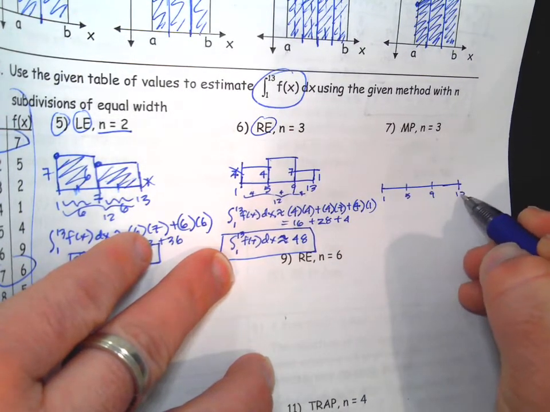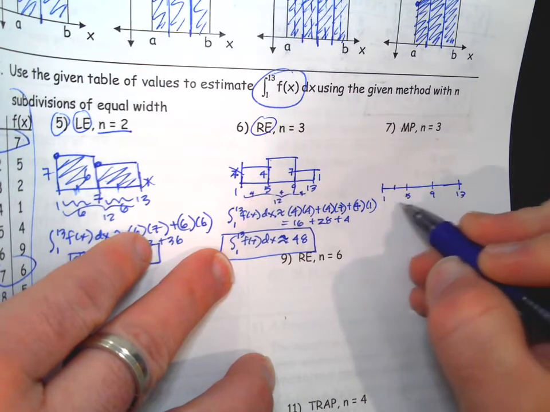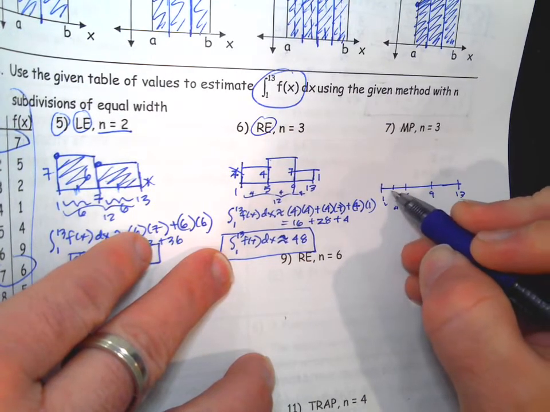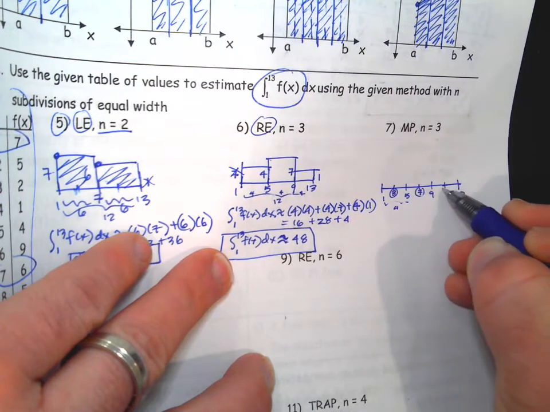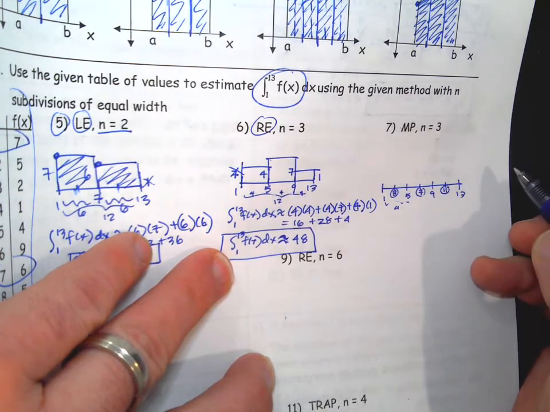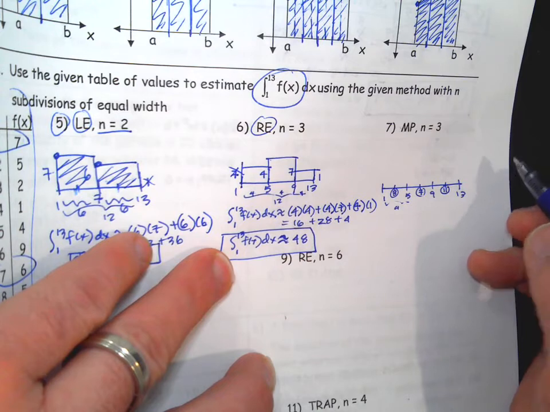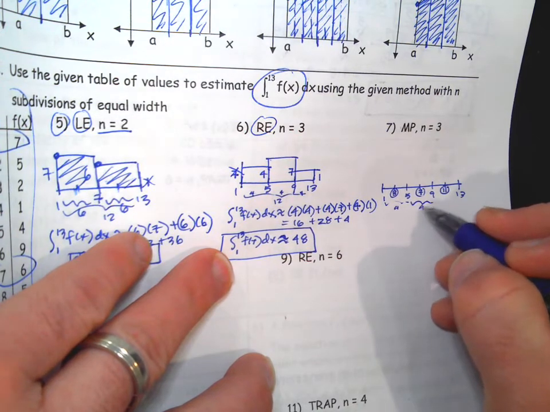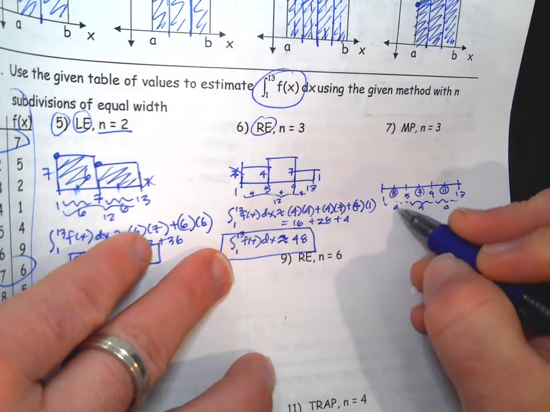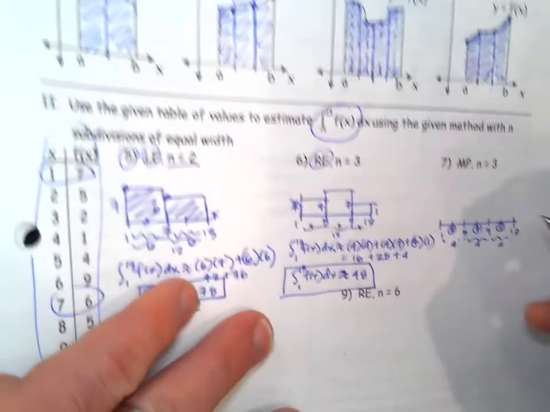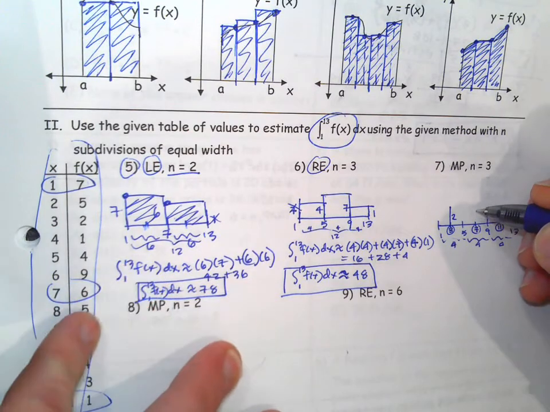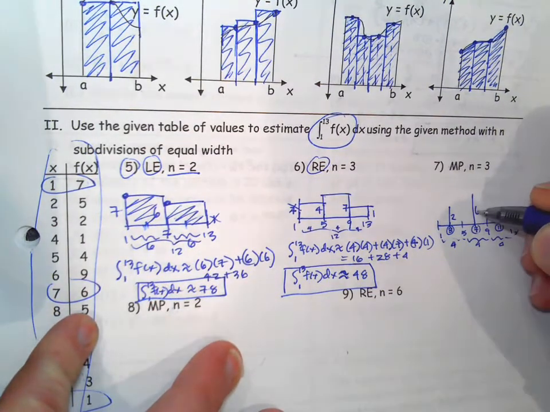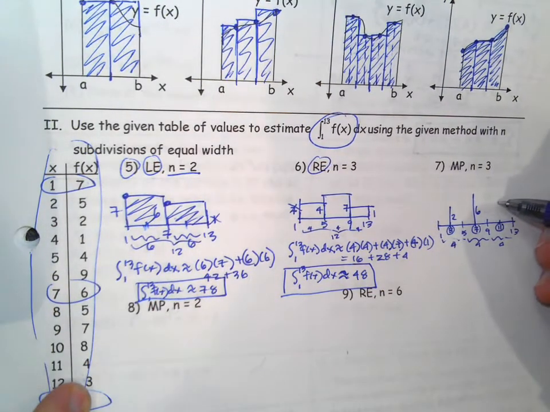So midpoint, this is going to look just like the last one, except for midpoint we need to find the spot in between them. The distance is 4, so it's always going to be 2. So we're looking at 3, 7, and 11. The bases are still 4, and there's still just 3 rectangles. But we've got to look at these values. 3 is at 2, 7 is at 6, and 11 is at 4.